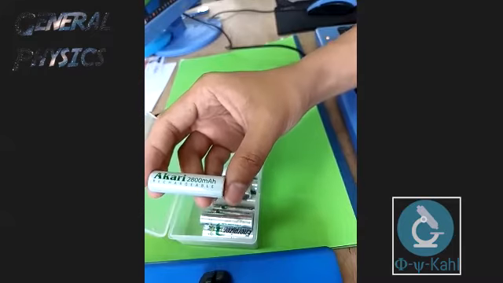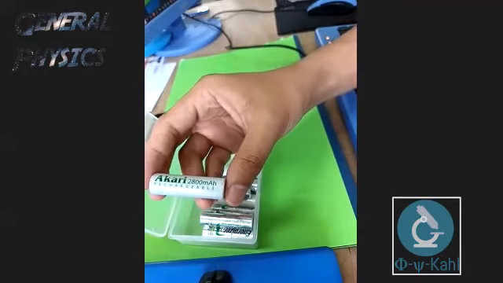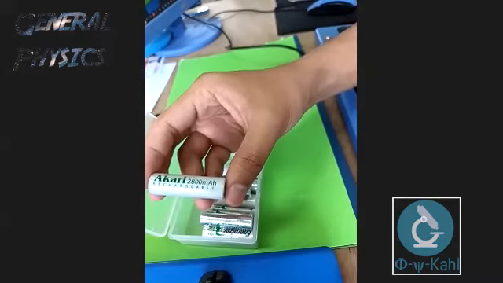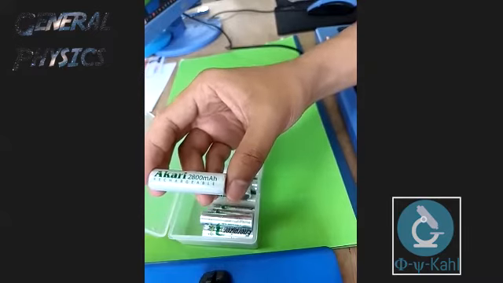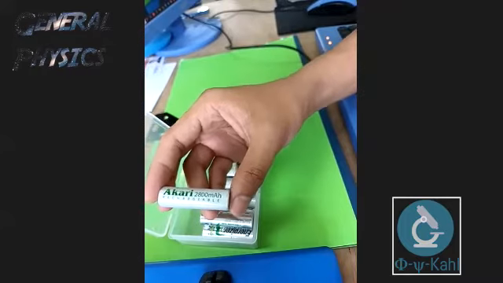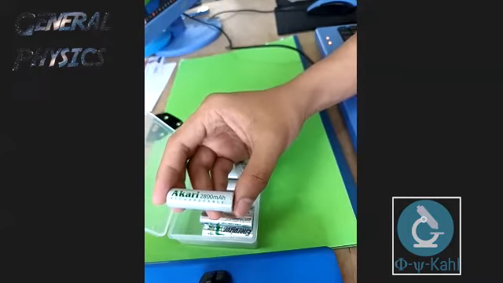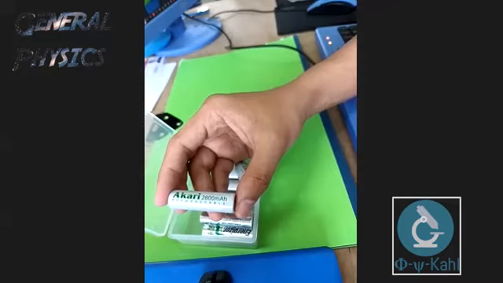This is mAh, usually 2,800 mAh. M stands for milli, A stands for ampere, and H is hour. So milliampere hour. Ampere, the unit for current, is how much electricity is flowing.